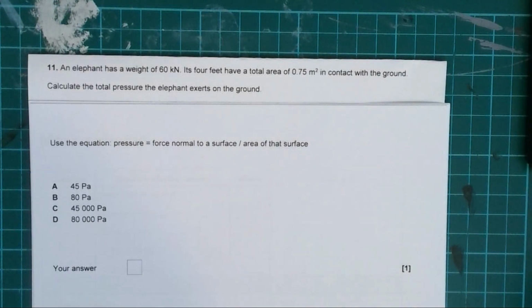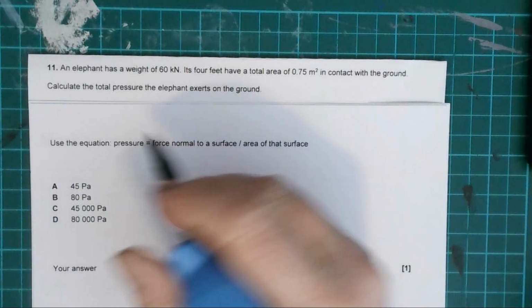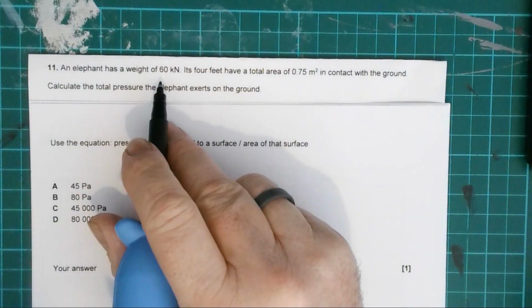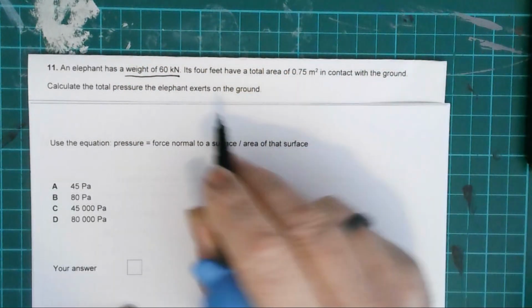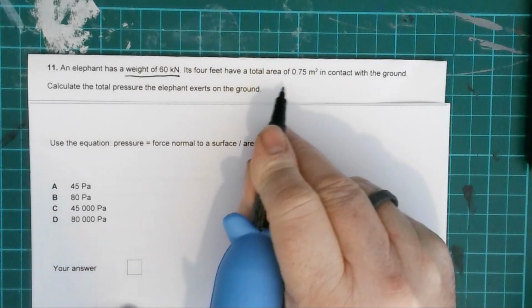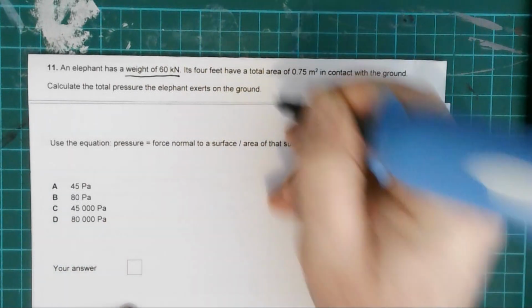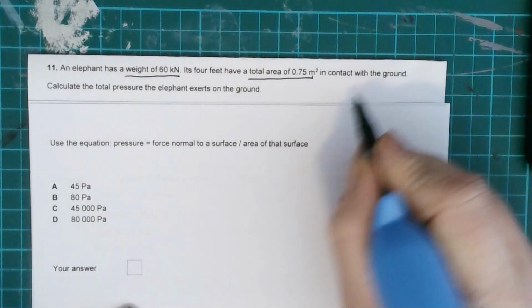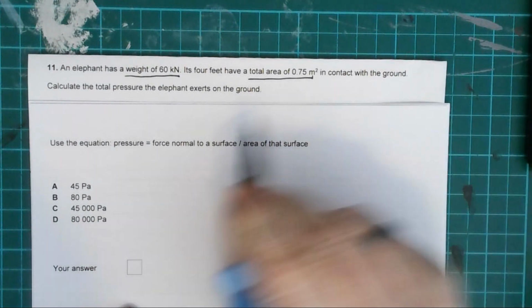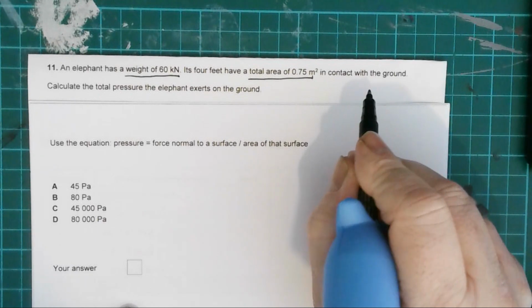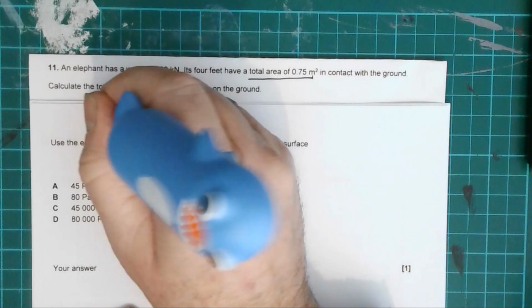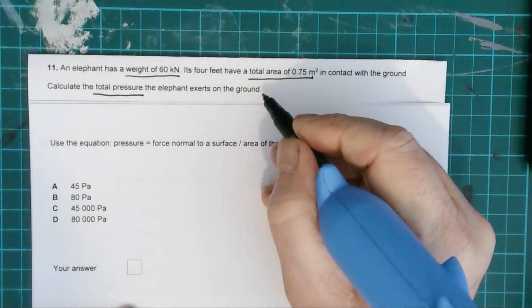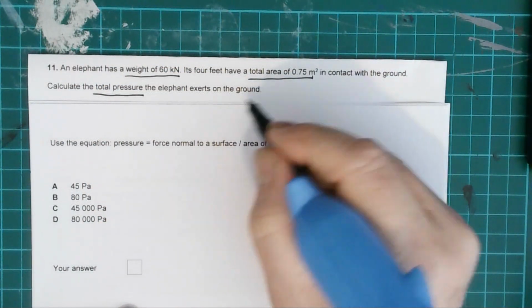I've got a question for you. An elephant has a weight of 60 kilonewtons. Its 4 feet have a total area of 0.75 meters squared in contact with the ground. It's not doing a handstand, it's not on one leg. That's interesting. Calculate the total pressure of the elephant on the ground, basically. The elephant exerts on the ground.